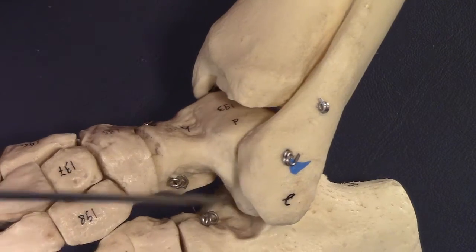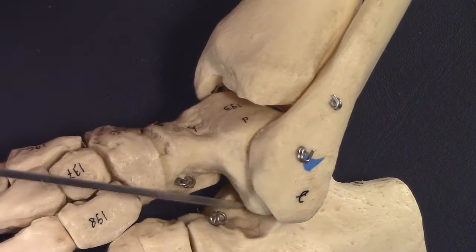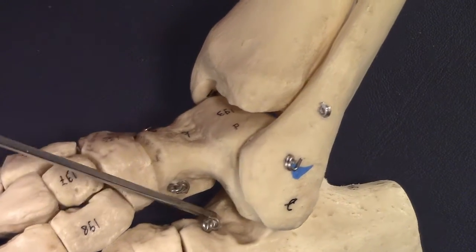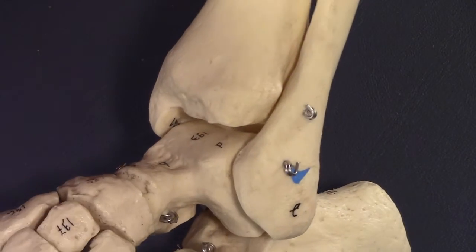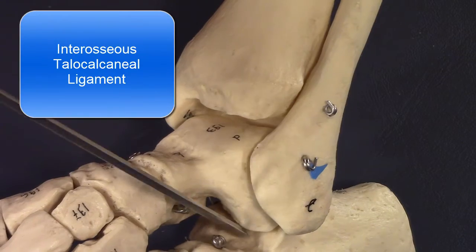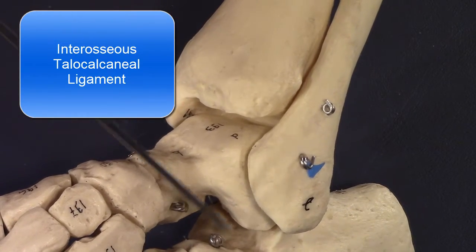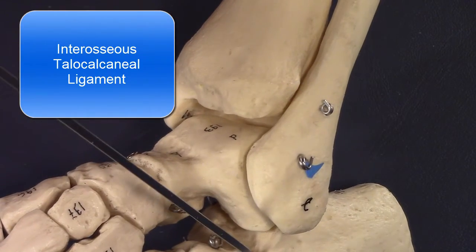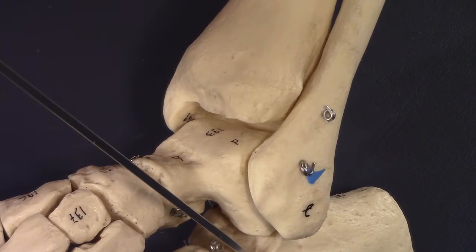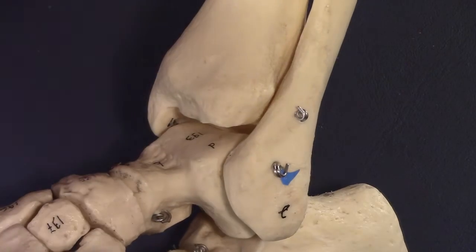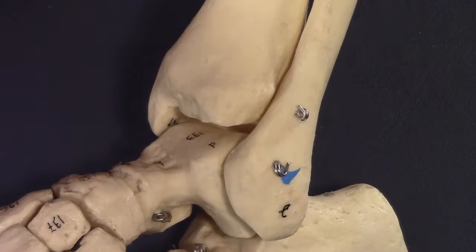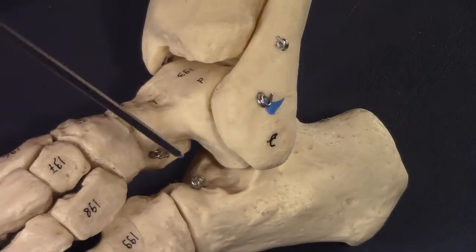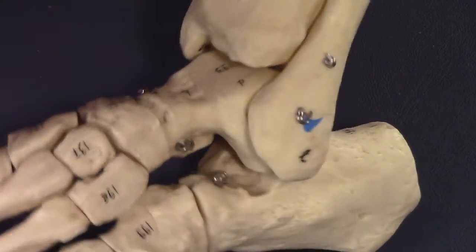And what's that important ligament? It's a double inside here that we saw. It actually holds the subtalar joint together. That's the interosseous talocalcanei ligaments, or calcaneal ligaments, I think it is. Okay, so we got that one done. I think we're about done.